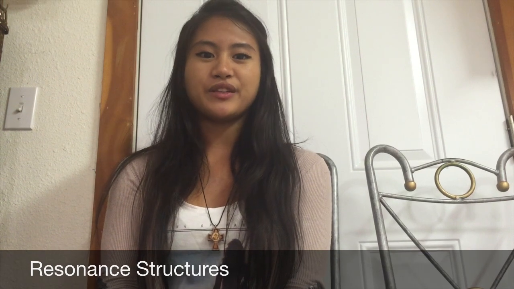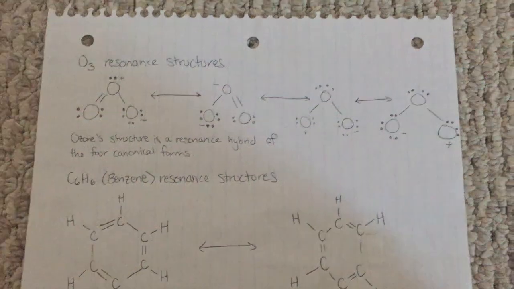Sometimes a single dominant Lewis structure is inadequate to represent a particular molecule or ion. In such situations, we describe the molecule by using 2 or more resonance structures for the molecule. The molecule is envisioned as a blend of these multiple resonance structures. Resonance structures are important in describing the bonding in molecules such as ozone, O3, and the organic molecule benzene, C6H6.